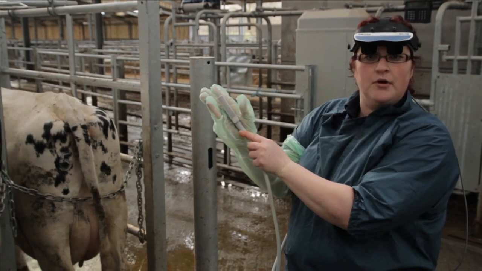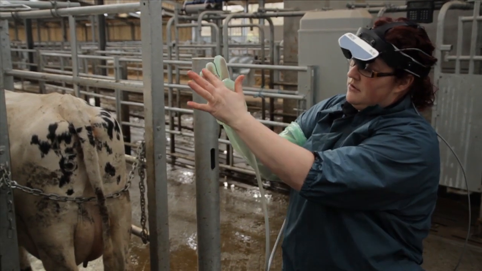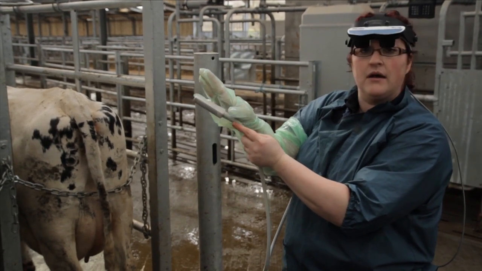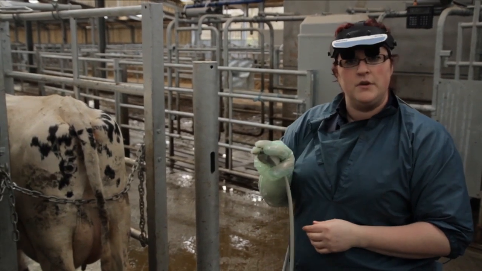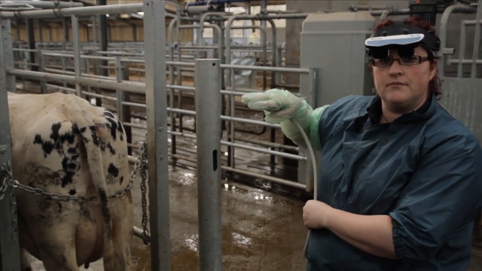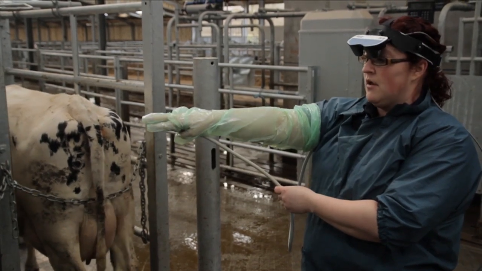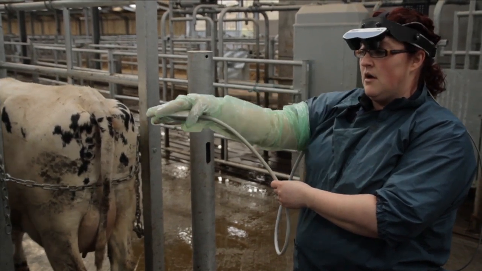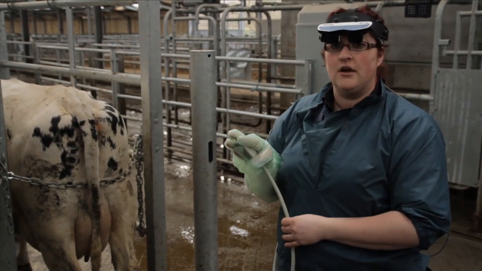So again, palm the probe, finger on the leading edge, have your other 3 fingers on either side, and use your thumb as a backstop. The movements that we can make are move forward or back, pressure, rotating side to side, and rocking or tilting. Now we're ready to go inside the cow.